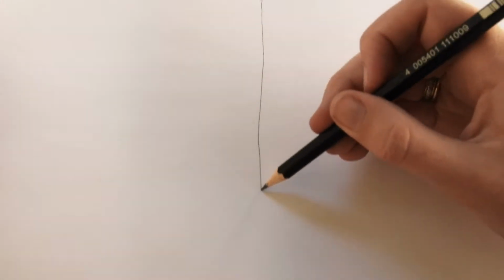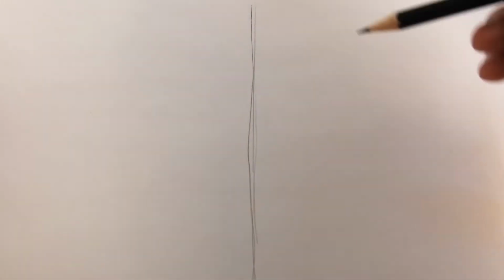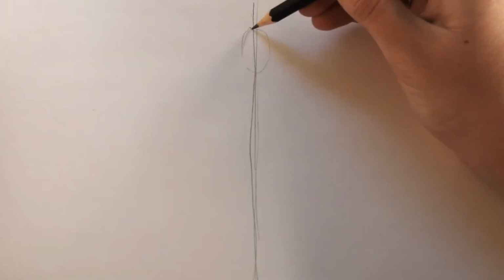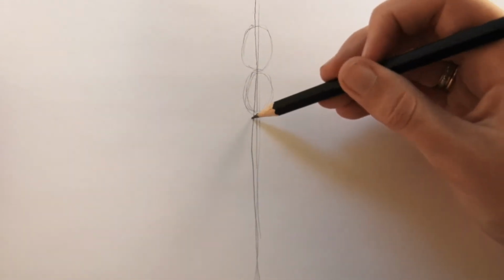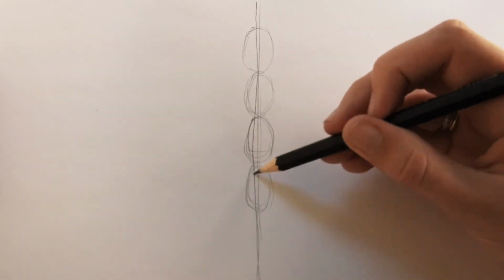We're just going to have a go at drawing a body. And this is just sort of a generic childlike body. It can be for either gender. So we're going to start off by drawing a line down the middle of our page. And then what we're going to do on that line is draw 4 ovals of exactly the same size.